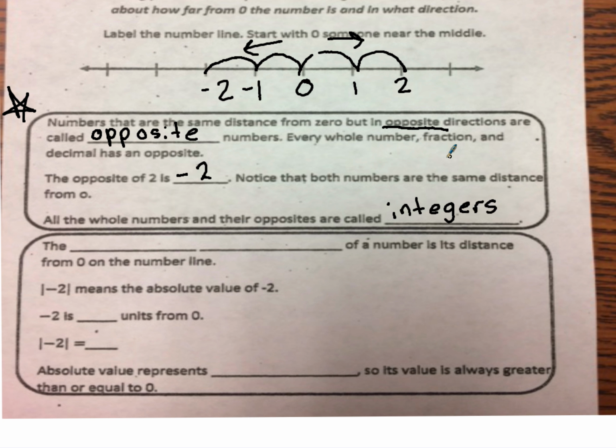Okay, so somewhere on the side, I want you to write example. And so I want you to try these 2 little examples. So the opposite of negative 5 is 5. The opposite of 10 is negative 10. Okay, and you're not putting an equal sign because negative 5 doesn't equal 5, and positive 10 doesn't equal negative 10.